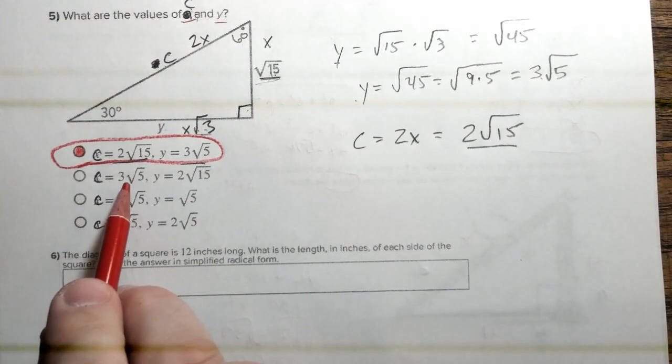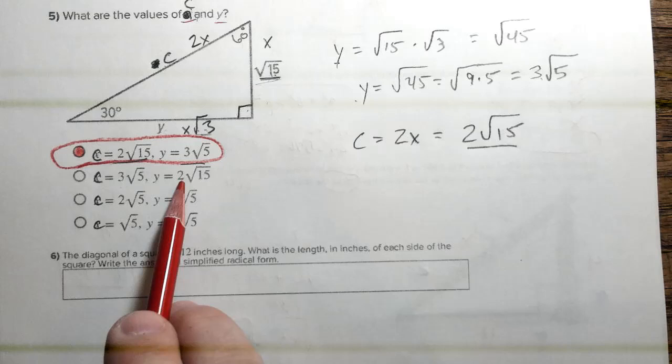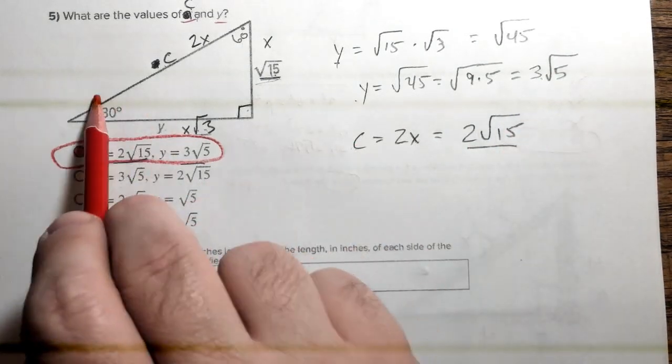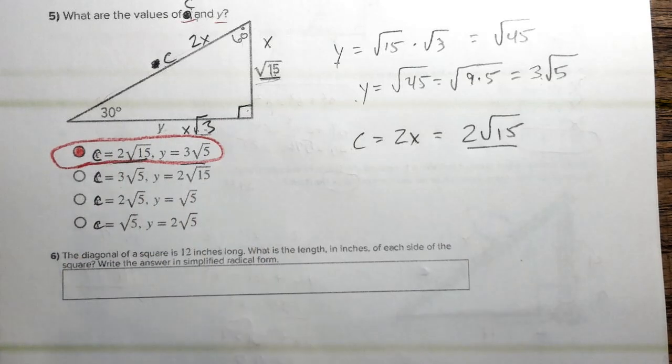Look, see, this is 3 times the square root of 5. That's not right. 2 times the square root of 15, but that's for the hypotenuse, not the y side over here. Hopefully changing that helps.